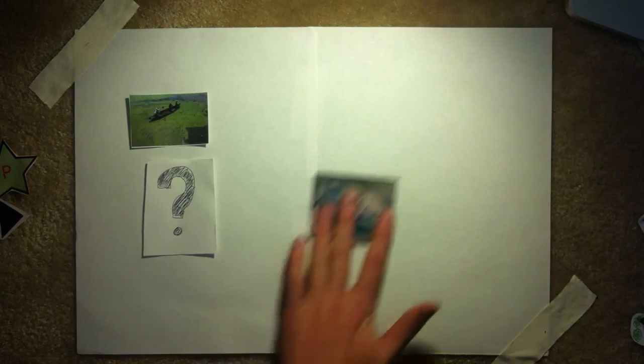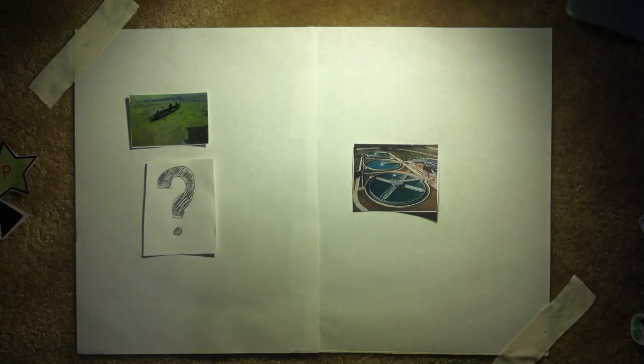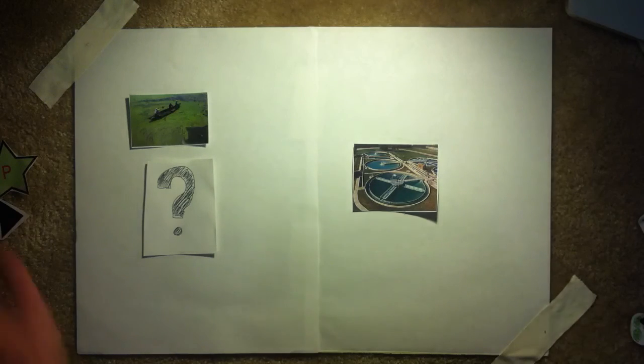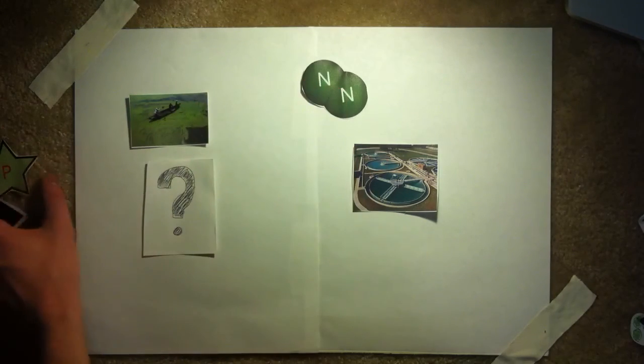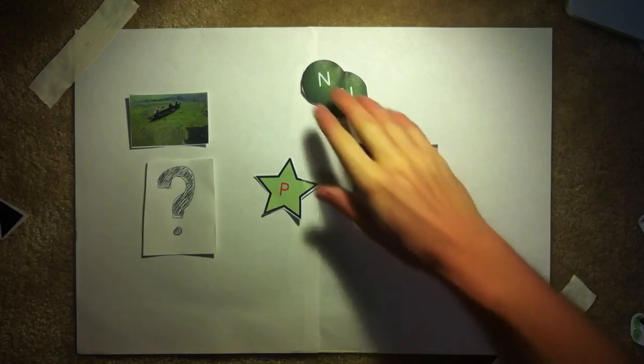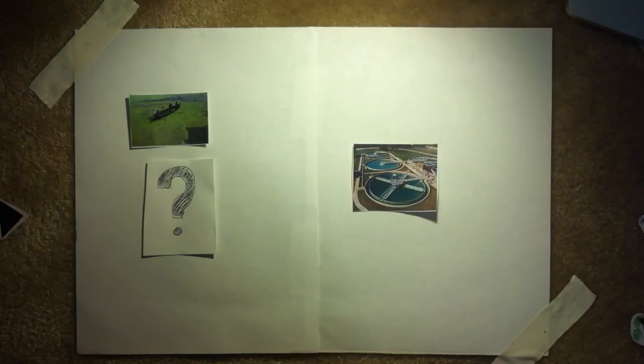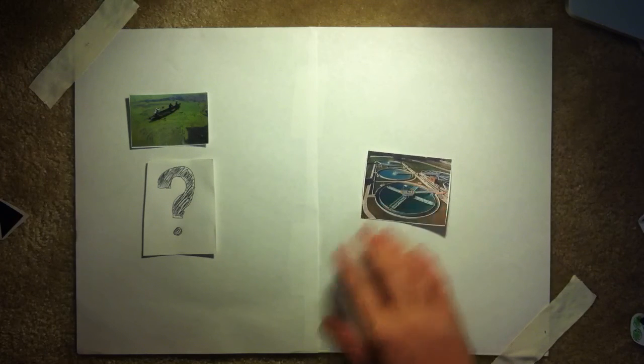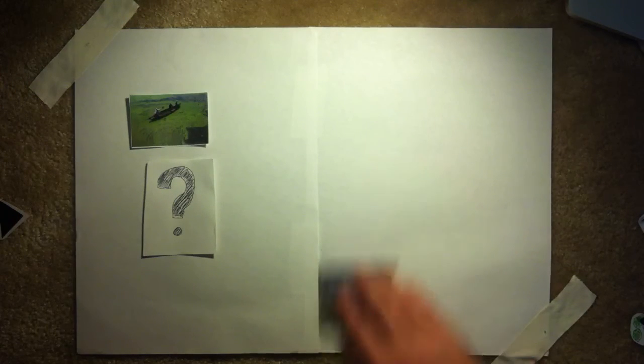Second is a water treatment facility. With a water treatment facility, the contaminated water containing nitrogen and phosphorus can be treated chemically to remove the nitrogen and the phosphorus, and then it will not have any harmful effects on the ecosystem.